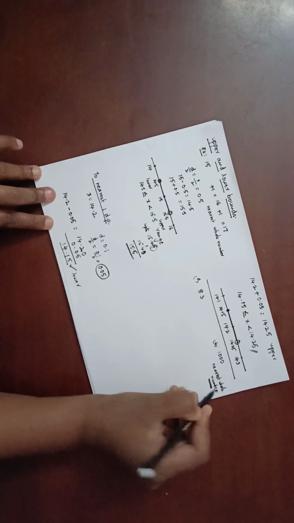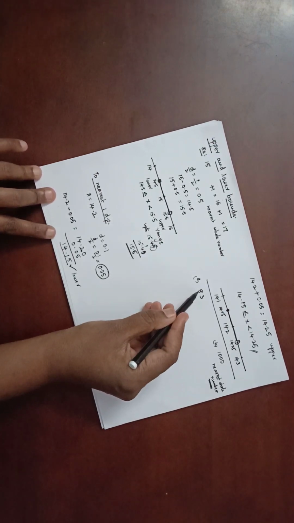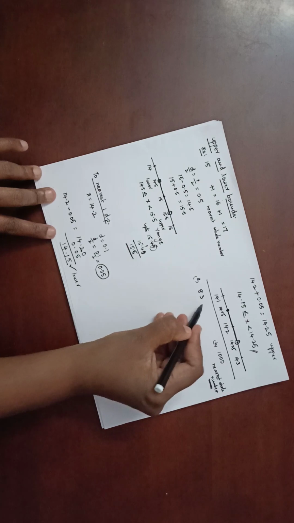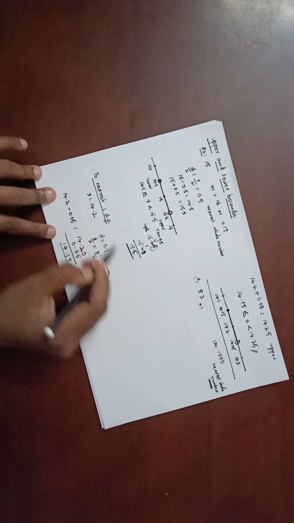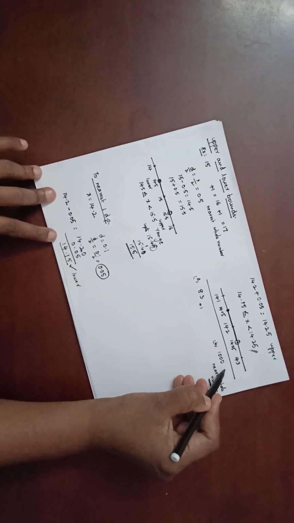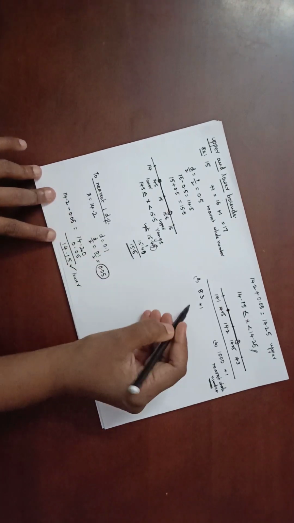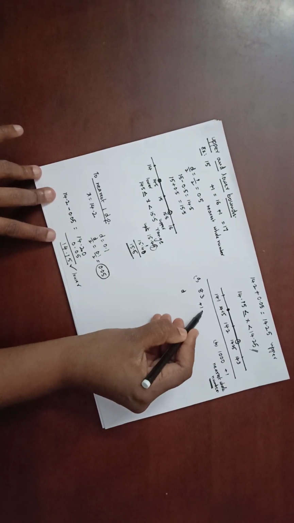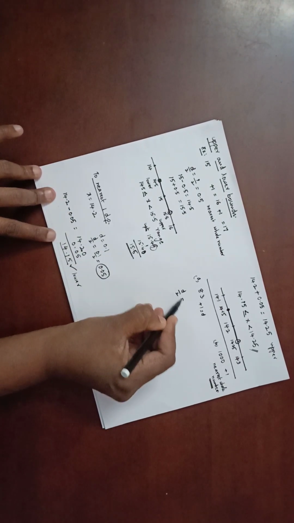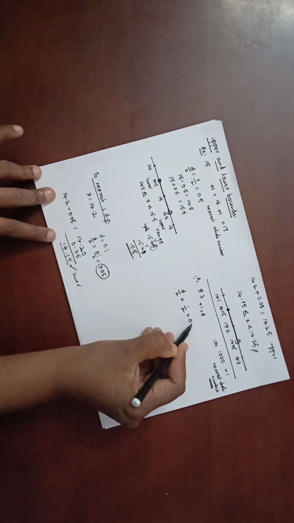So 83, the next whole number is 84, meaning you are adding 1. 1000, the next whole number is 1001, again adding 1. Now d by 2: 1 by 2, that is 0.5.